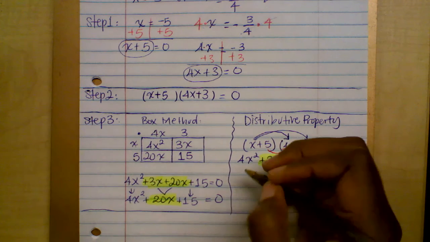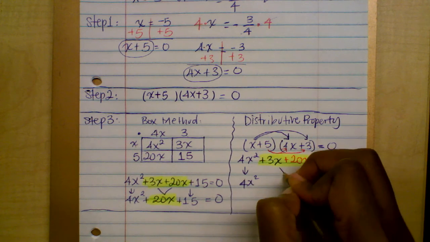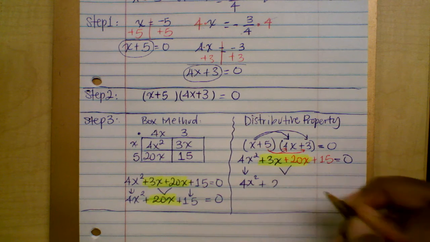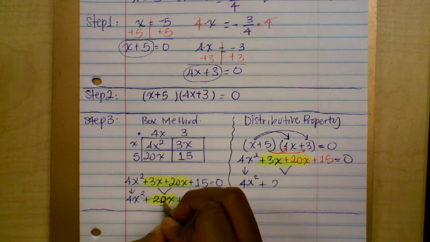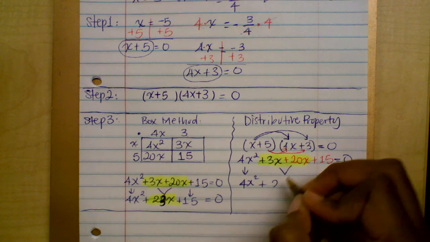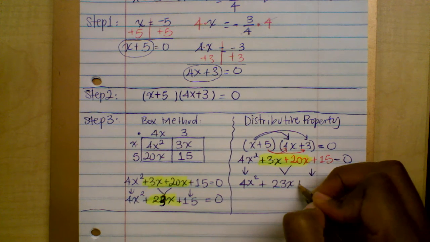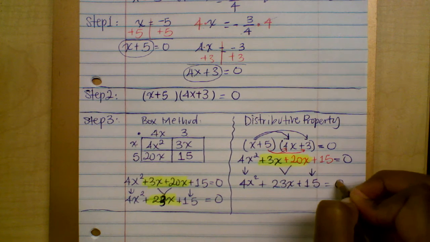So now my new equation is going to be 4x squared plus, oh, sorry, it's supposed to be 23. Sorry, I'm tired. Okay, 3 plus 20 is 23. So it should be 23x. And then you're going to bring down the plus 15 equal to 0.